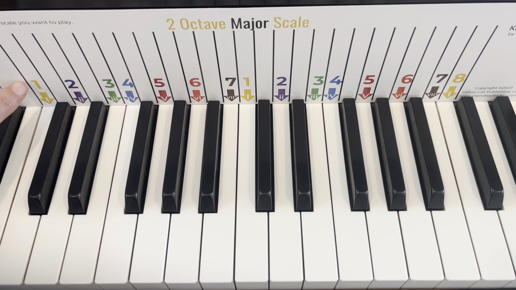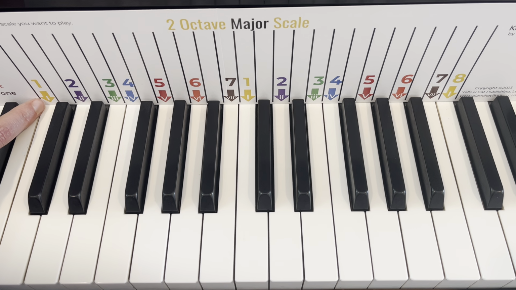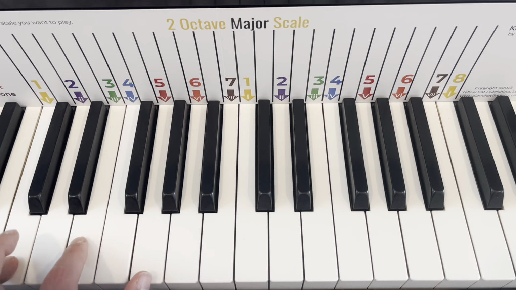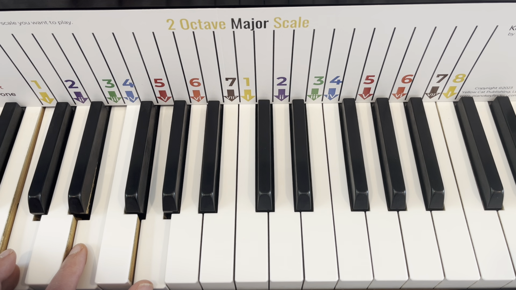Now, the numbers here on top, the Arabic numerals, are scale degrees, 1 through 7, or in this case, 1 through 8, because 8 is sometimes used interchangeably with a 1. And then underneath here in the arrows are Roman numerals. Roman numerals are used in music to explain the differences between major and minor chords. So here, it's an uppercase because the chord associated with the first note of the scale is a major chord.